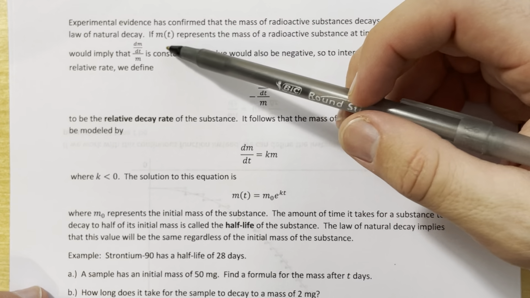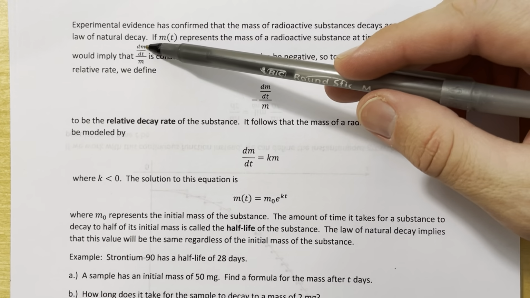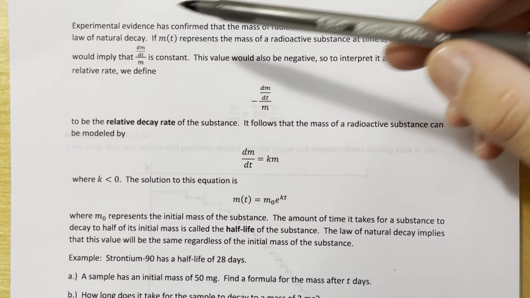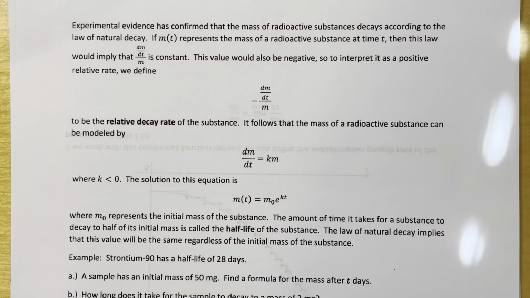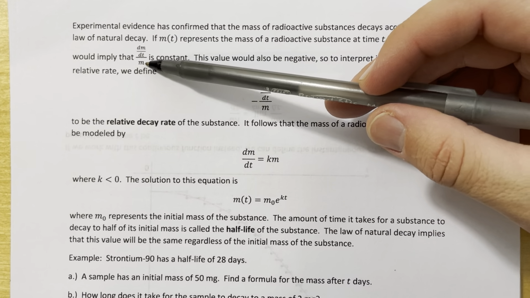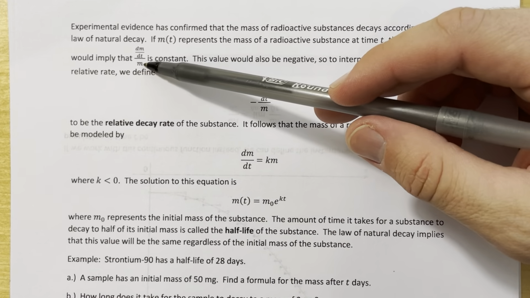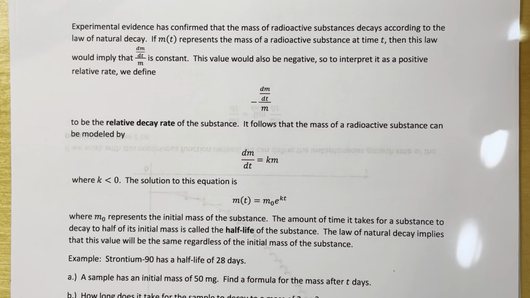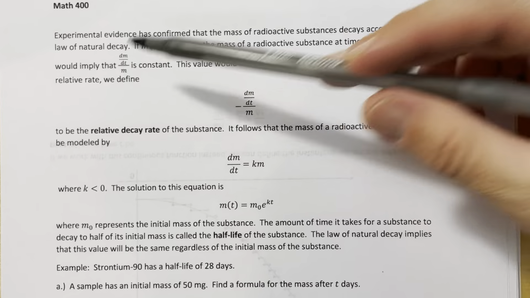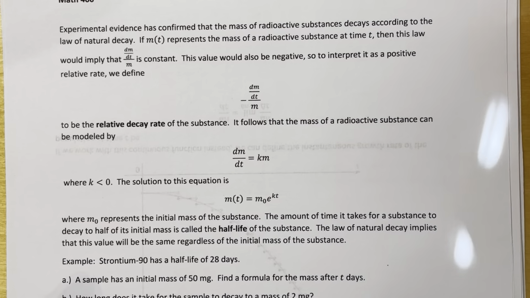So if we're talking about radioactive decay, then dm/dt would be a negative value. Remember, this represents the rate of change in the mass of our substance as time passes, and decay means that the mass is decreasing. So that decreasing trend means that we have a negative rate of change, but mass is always a positive quantity. So this is negative over positive, which is negative. If we want this to act like a real relative decay rate, a relative rate, we need it to represent a percent, and we want that percent to be positive. So what we do is we take the opposite of this. If this is negative, then putting a minus sign in front of it makes it positive. This is the quantity that we're going to call our relative decay rate.